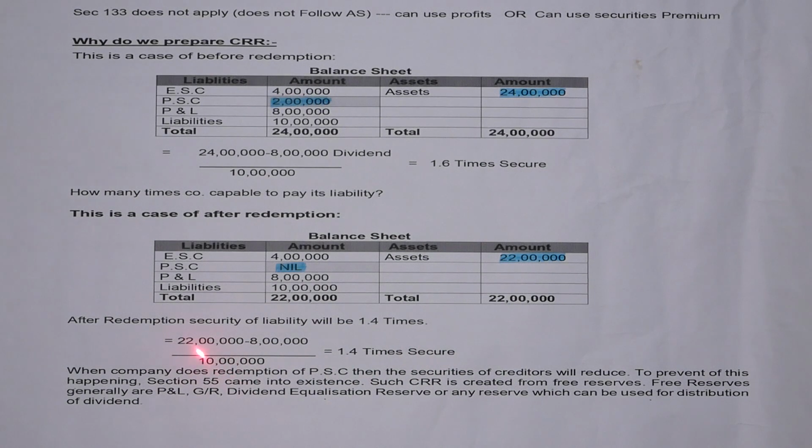Total assets 22 lakh minus profit and loss rupees 8 lakh, divided by total liabilities rupees 10 lakh, is equal to 1.4 times secured. When the company redeems preference share capital, the security of creditors will reduce. To prevent this from happening, section 55 came into existence. Such capital redemption reserve is created from free reserves, and free reserves are generally profit and loss, dividend equalization reserve, or any reserve which can be utilized for distribution of dividend.